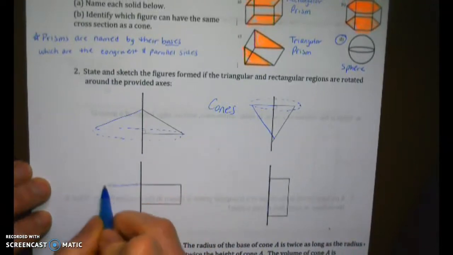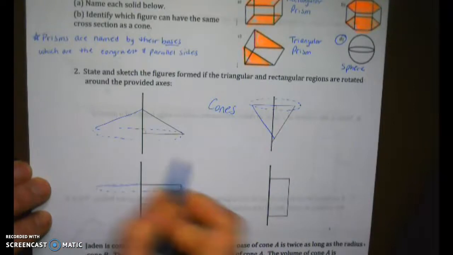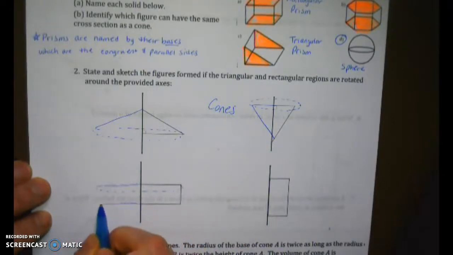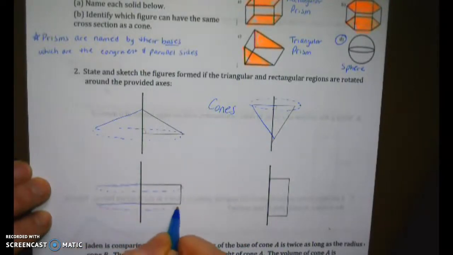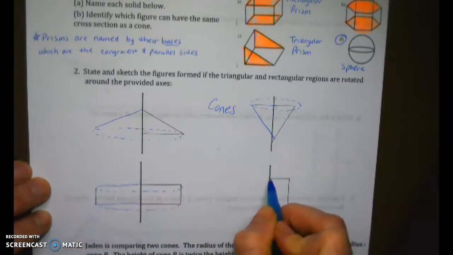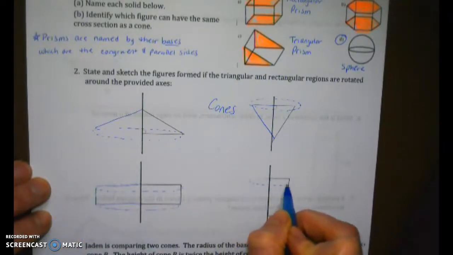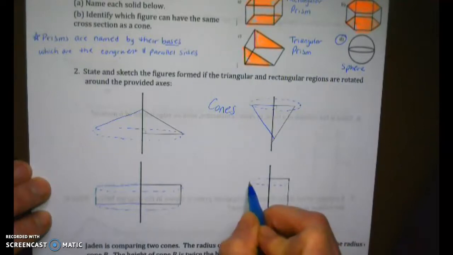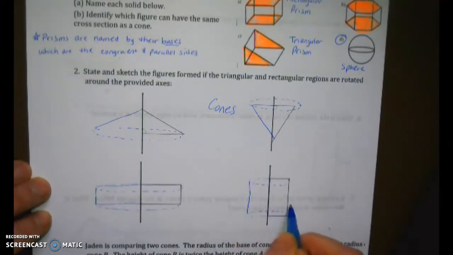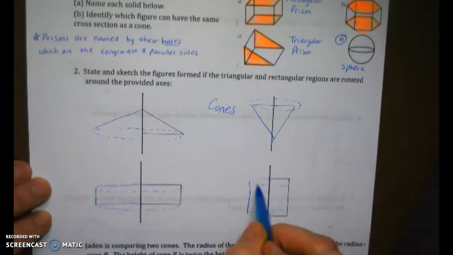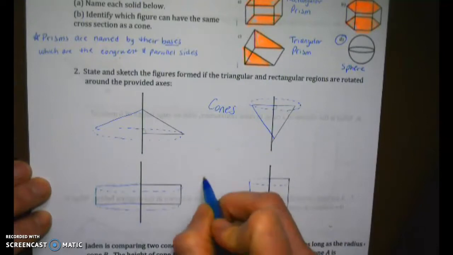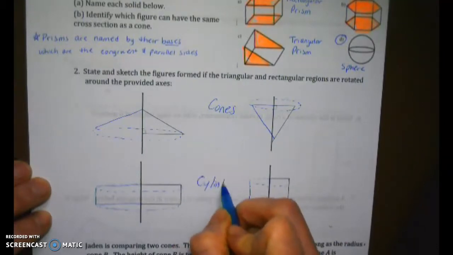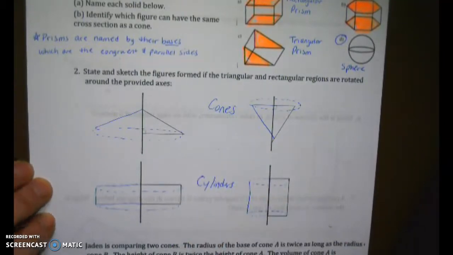And on the bottom here, if we were to extend this out and rotate it around in a circle, these are going to end up looking like soup cans. Remember, if you take off the label of a can, the label is actually a rectangle, but when you spin it, it has a circular base, which makes these cylinders. All right, I'm going to meet you on the next question.